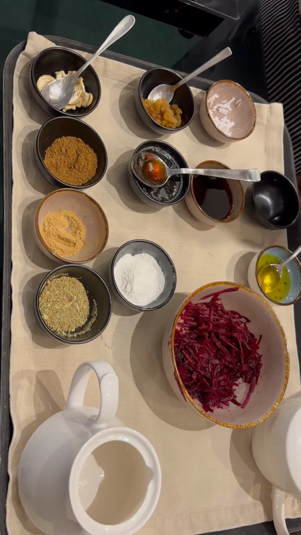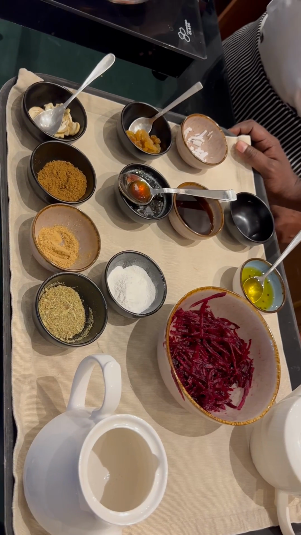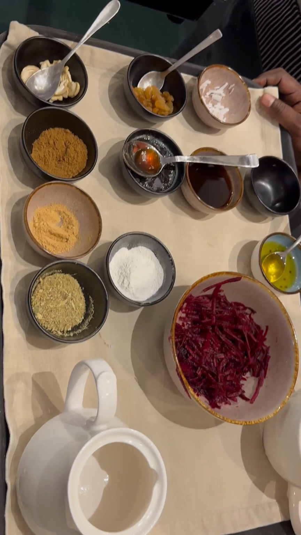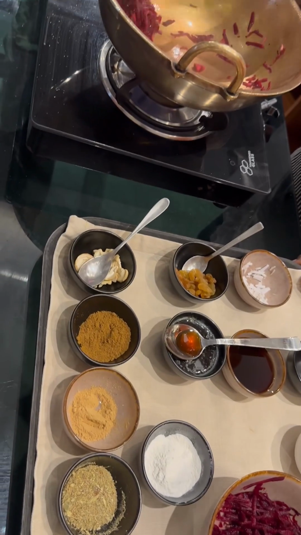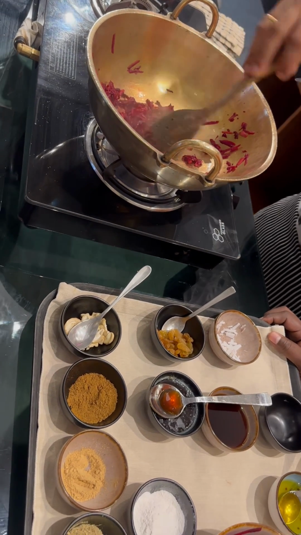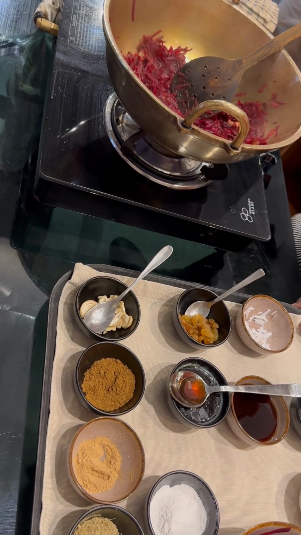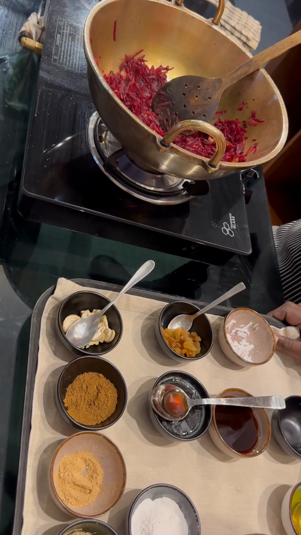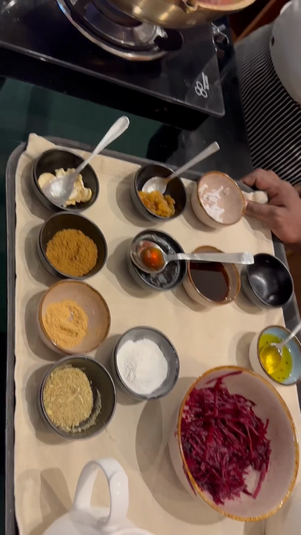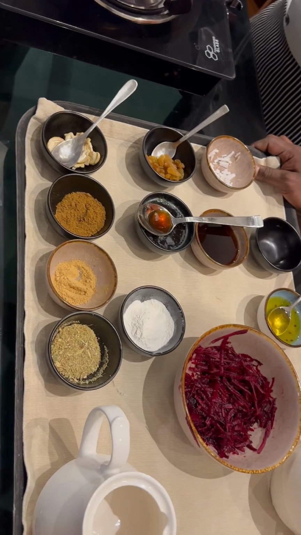From this beetroot, you can use any other ingredient, and the name is the same as well. Fruit also, like papaya, banana, mango, dragon fruit.